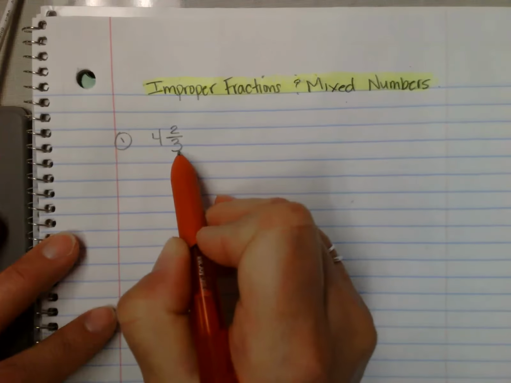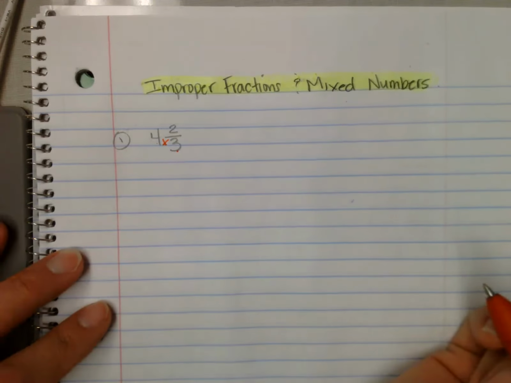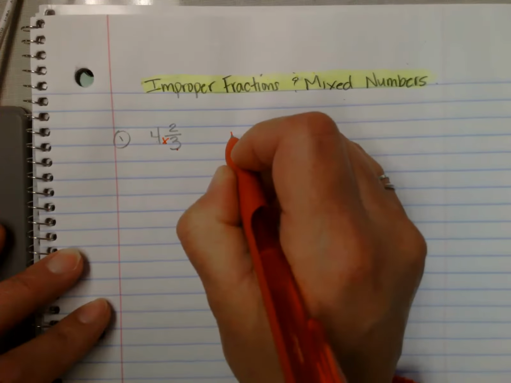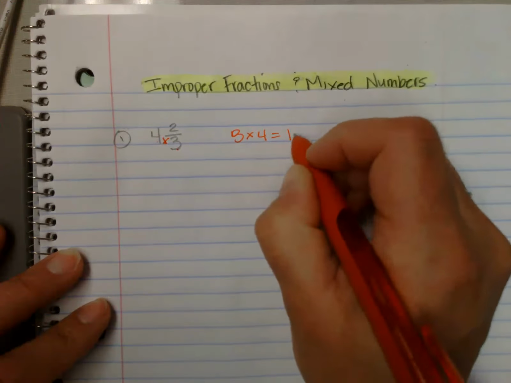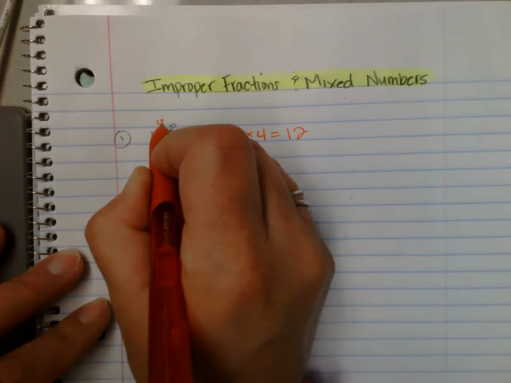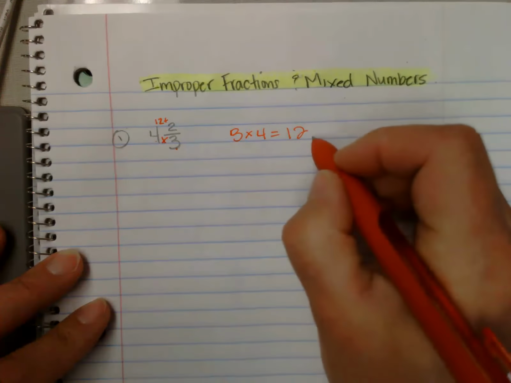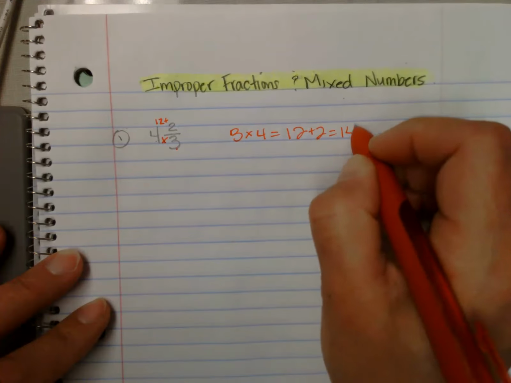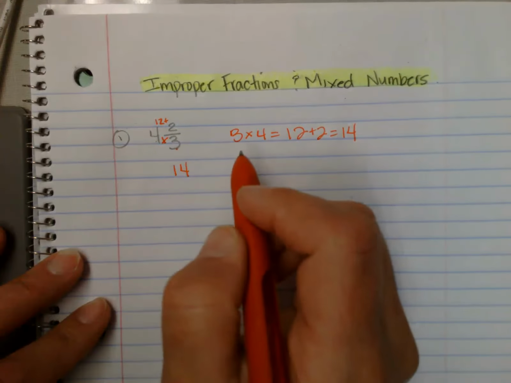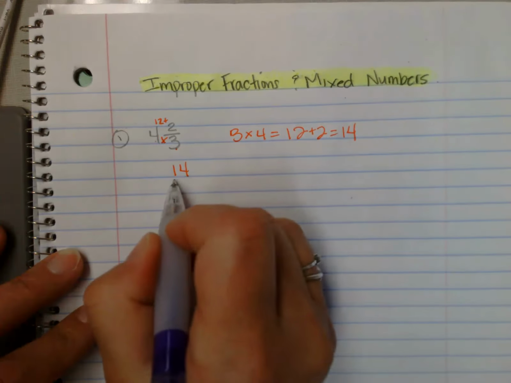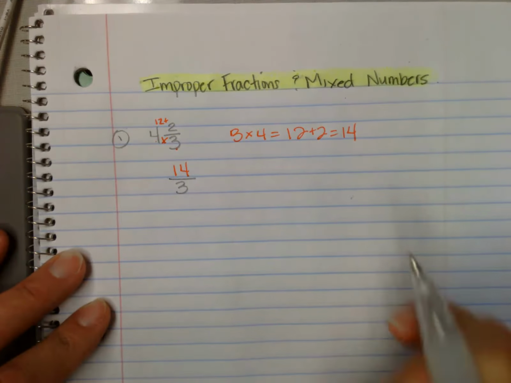I need to take the denominator and multiply it by my whole number. So I need to take 3 and multiply it by 4. I get 12. I'm going to take that 12 and add the 2 that's up on top. 12 plus 2 is 14. So now I'm going to put 14 as my new numerator, but my denominator stays exactly the same. It doesn't change. So my new improper fraction is 14/3.